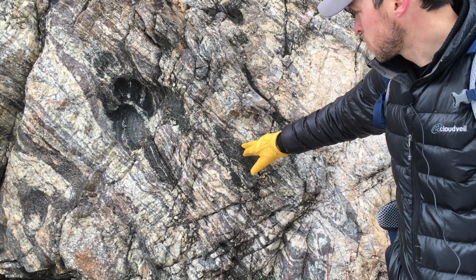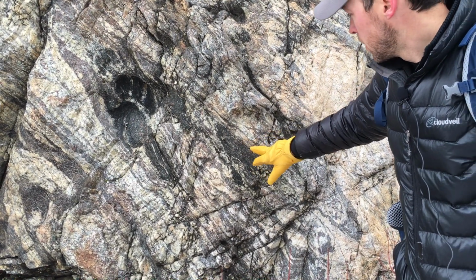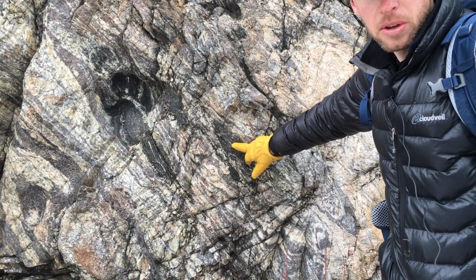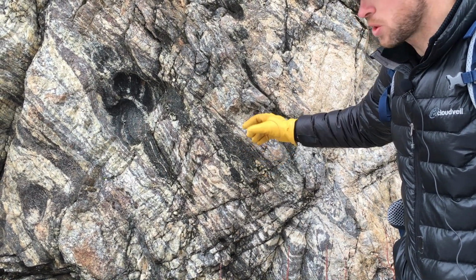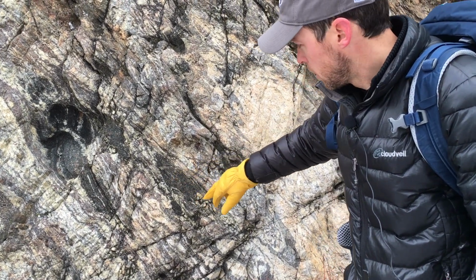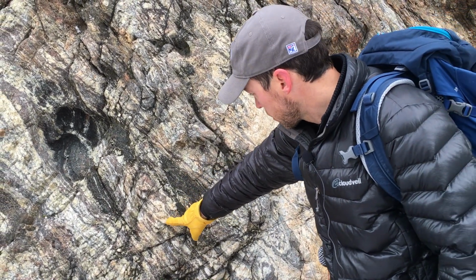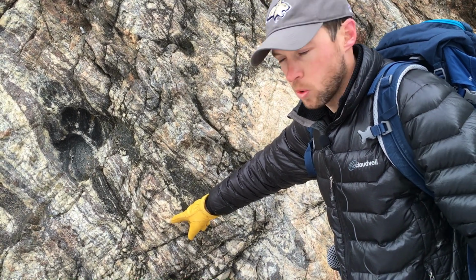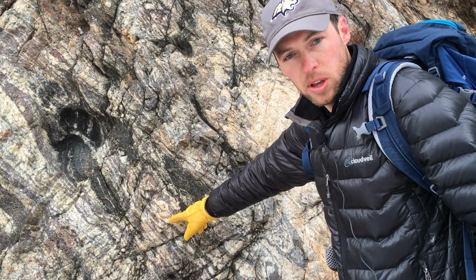The red in here is actually big garnets as well. This is what's called the melanosome. Melanosome meaning it's darker in color. This is the residue that didn't partially melt. The whiter portions of the rock here are mainly composed of feldspar and quartz, very silica rich.